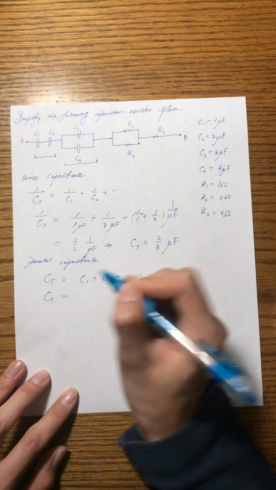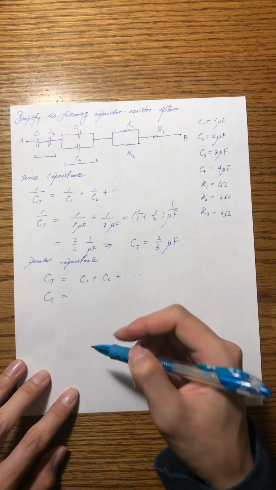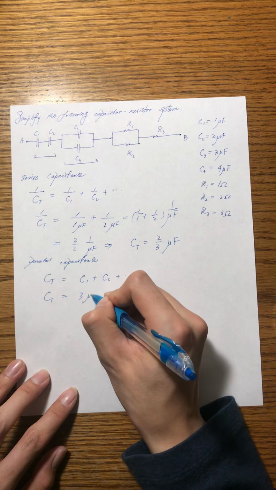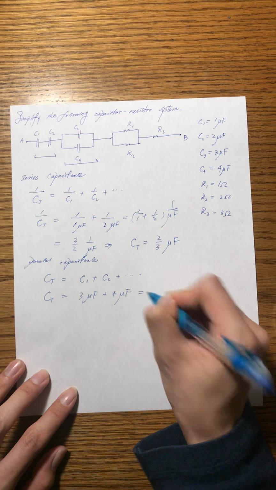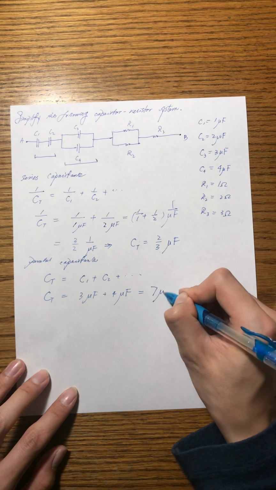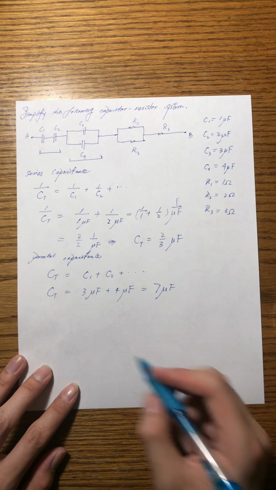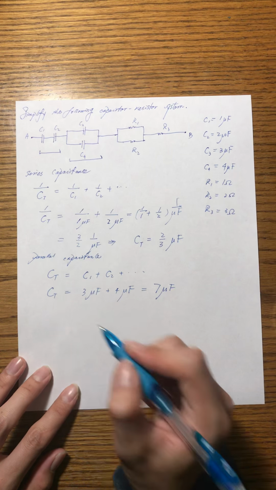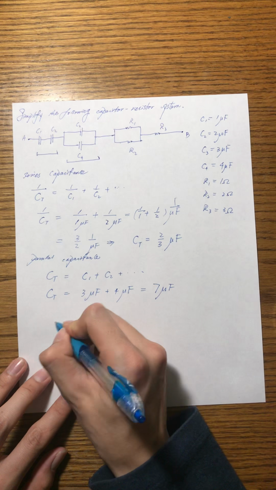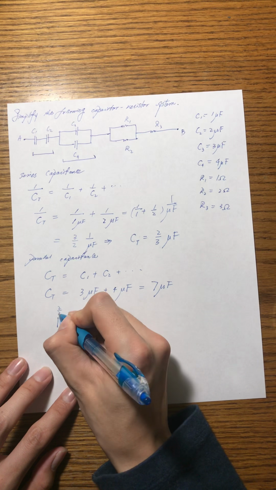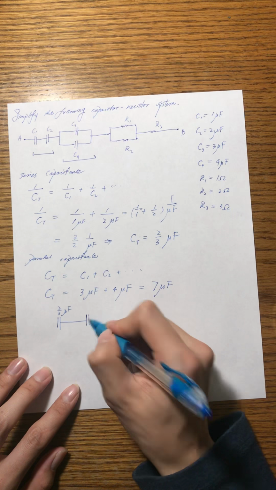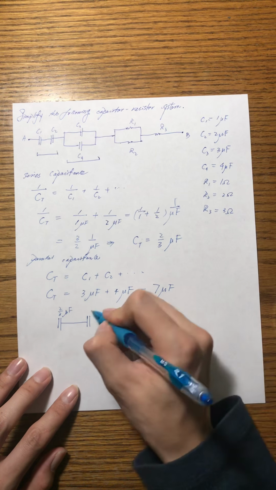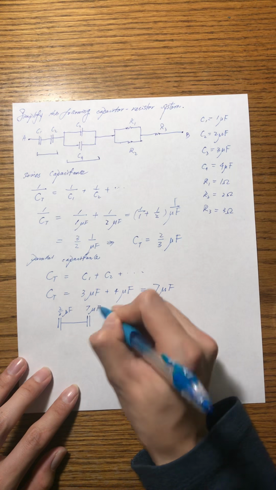So in this case we have C3 and C4, and that's 3 microfarad plus 4 microfarad, and that is equal to 7 microfarad. So now we have C1 and C2 equivalent to 2/3 microfarad, and C3 and C4 equivalent to 7 microfarad.